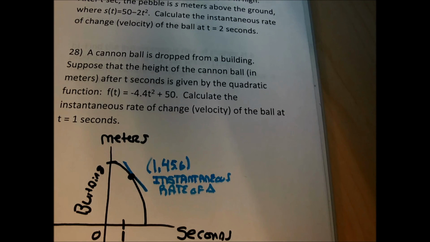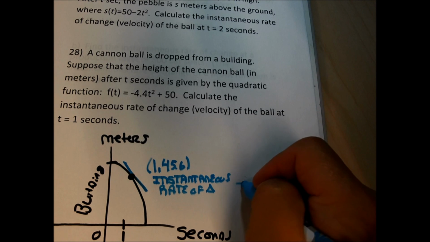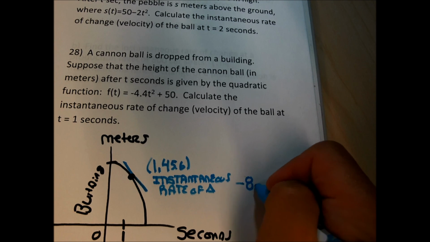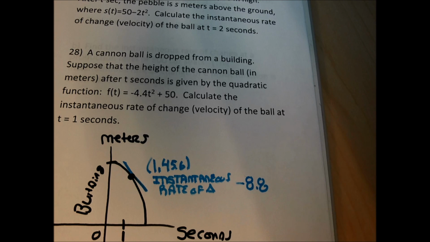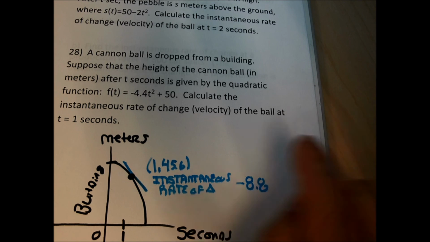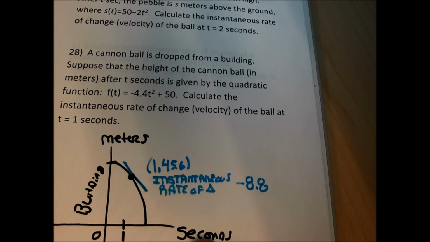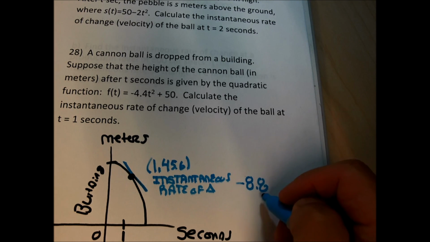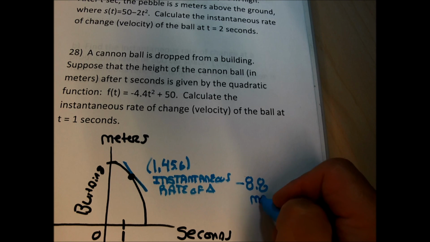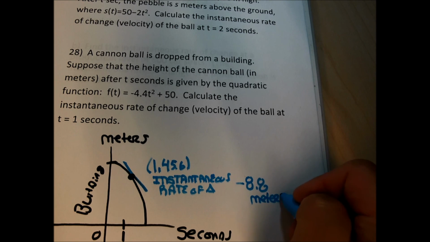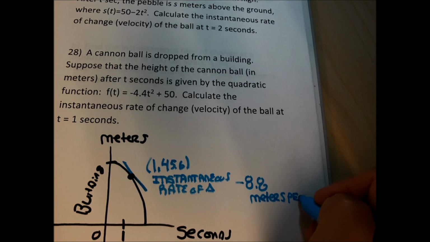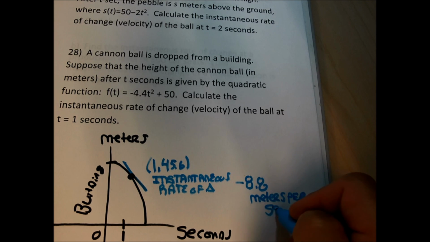So my answer for this problem, my instantaneous rate of change is negative 8.8, and I need units. The y-axis is height in meters. The x-axis is in seconds, so it's going to be negative 8.8 meters per second.